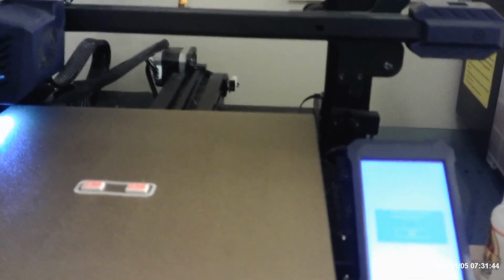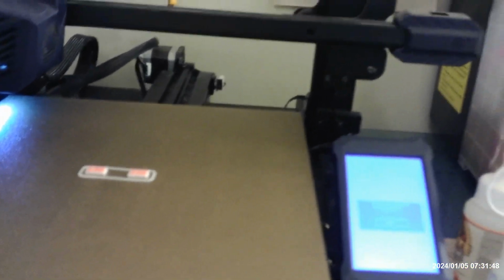I must have a bad USB connection to get this thing to stay powered up. But there they are, 138 and 238. You can see them.